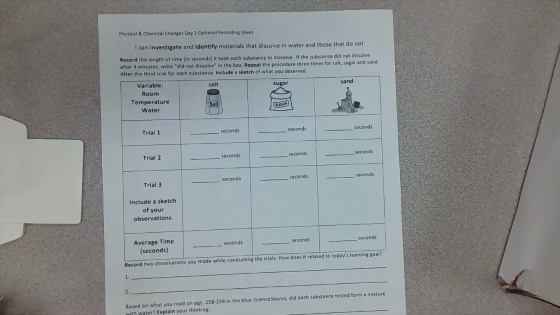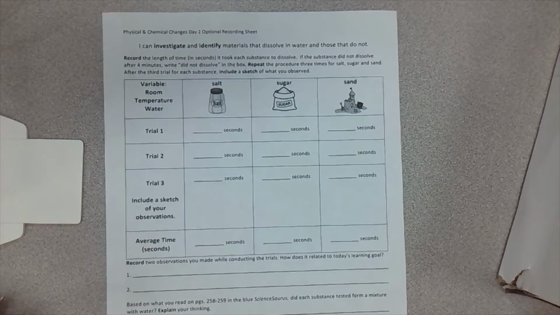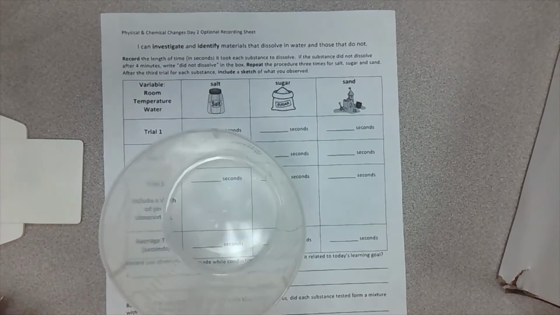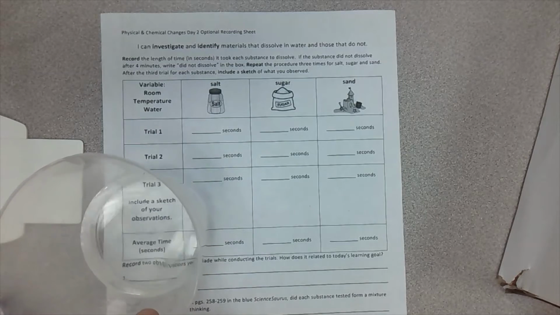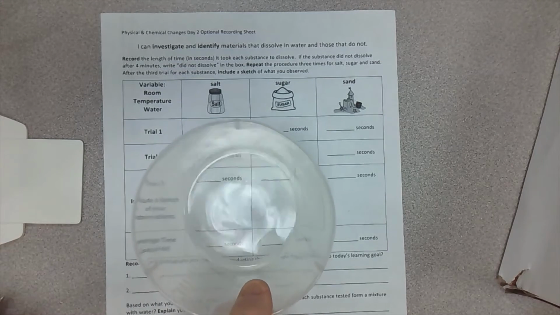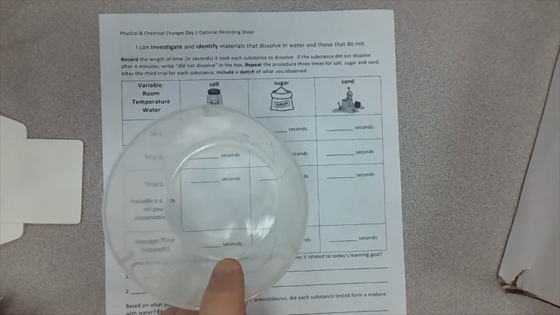So we are going to take our water and we are going to put each of the materials into the water to see if it dissolved or not. If it does, we'll record the information. If it doesn't, we are going to record up to 4 minutes, and if it doesn't dissolve by then, we will just put 0 or did not dissolve in the box.